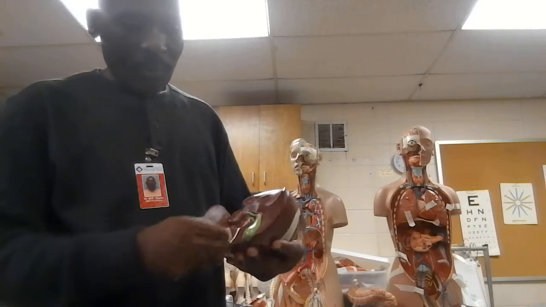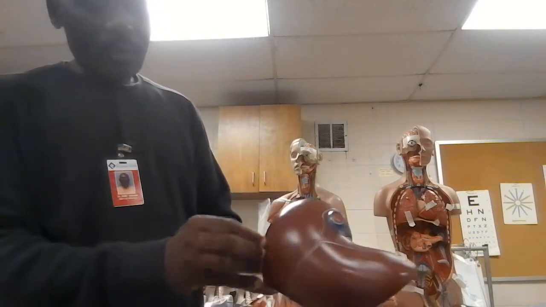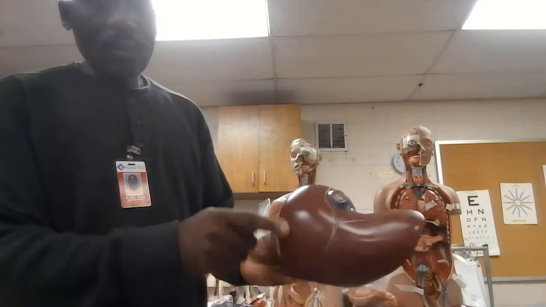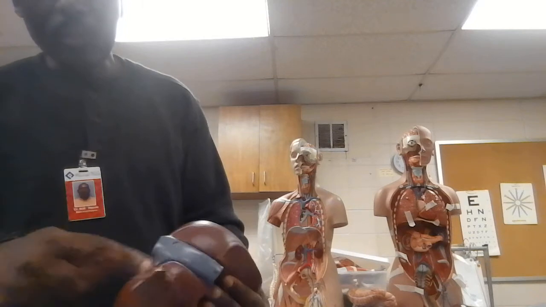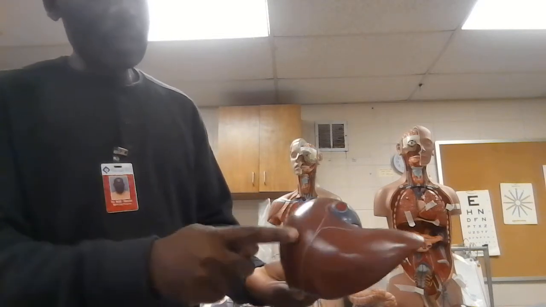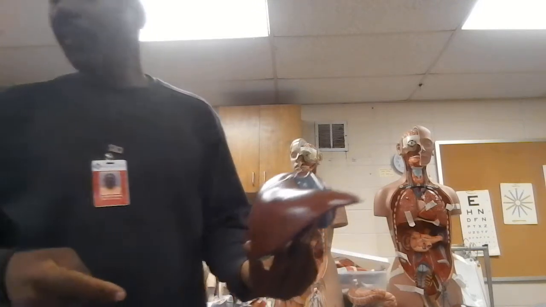The liver is made up of 4 lobes, if you can see them clearly there. This is lobe number 1. This is lobe number 2. This is lobe number 3 over here, and this is lobe number 4.